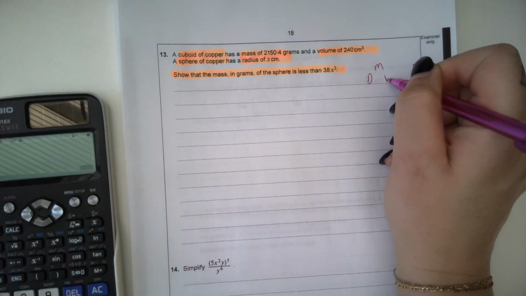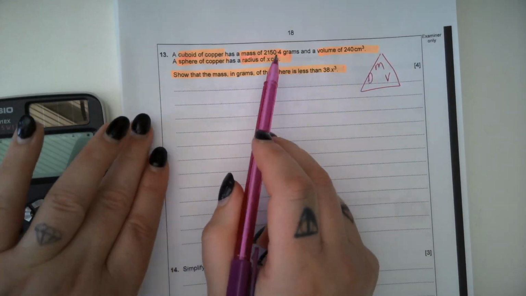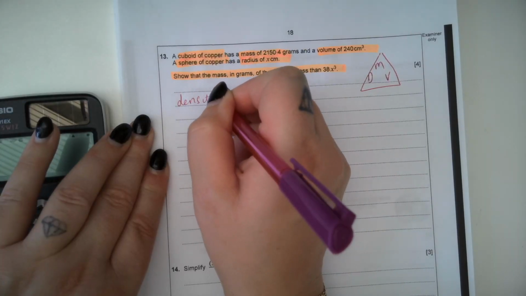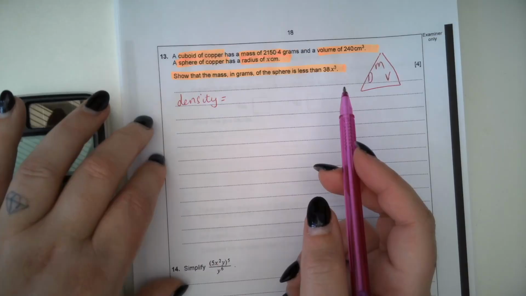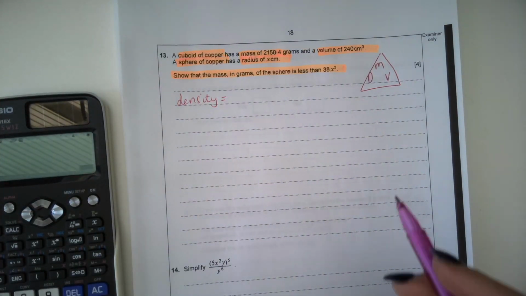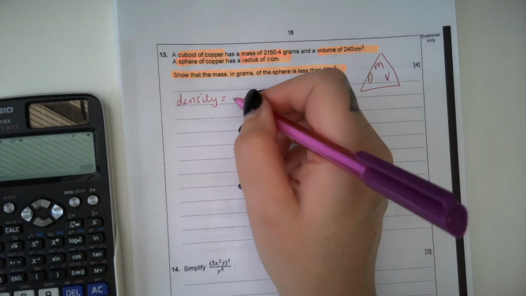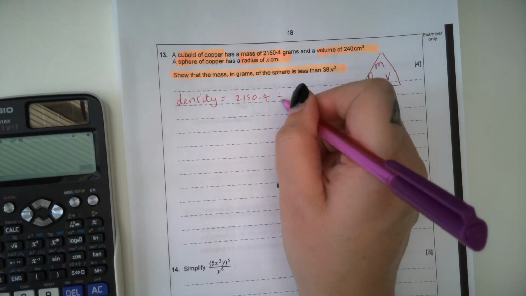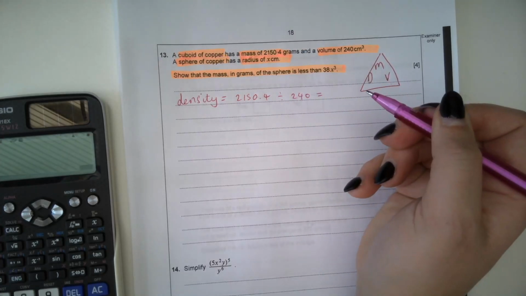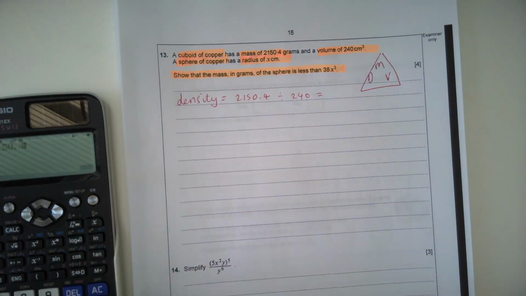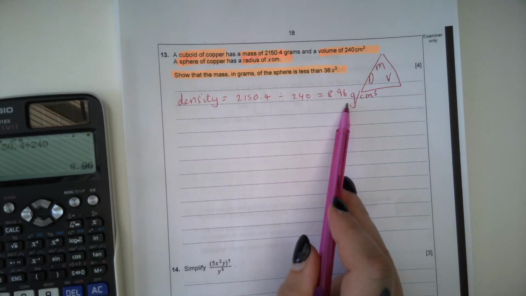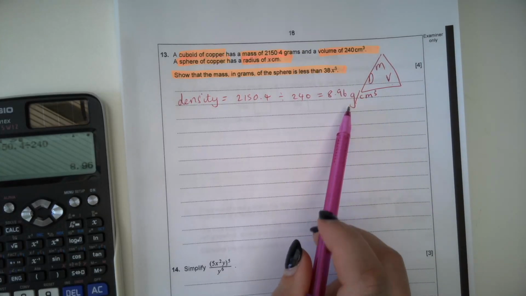So we're working with density, mass and volume, guys. So let's find, we have the mass and the volume of the copper. Let's find the density. Because once we have the density of the copper, we have something else to work with, guys, okay? So density is mass divided by volume. So the density is 2150.4 divided by 240. Which is 8.96 grams per centimetre cubed. So this is the density of the copper, okay?